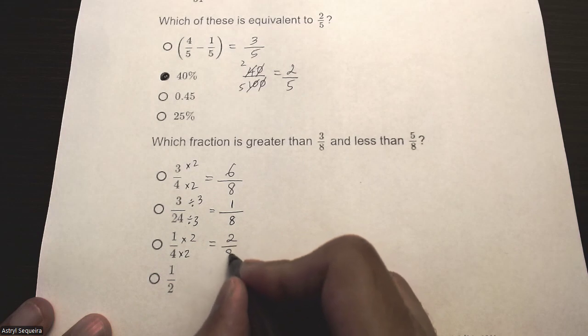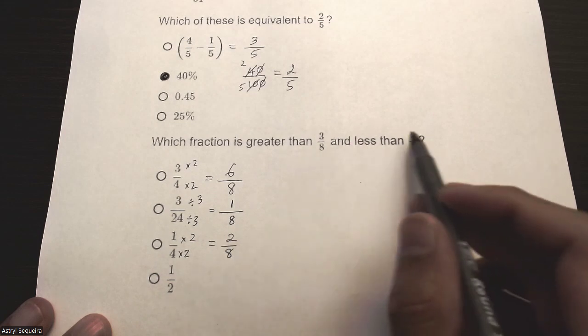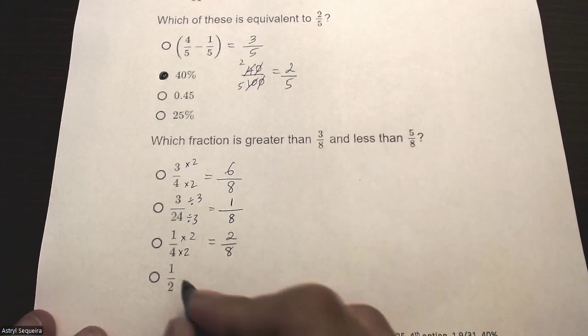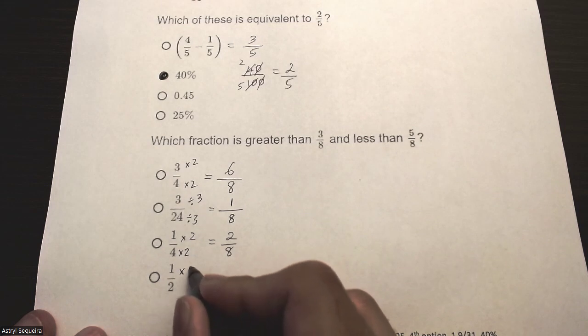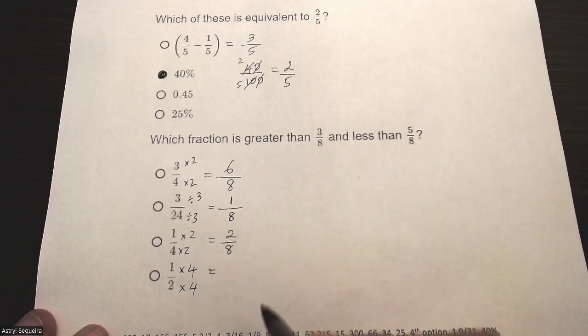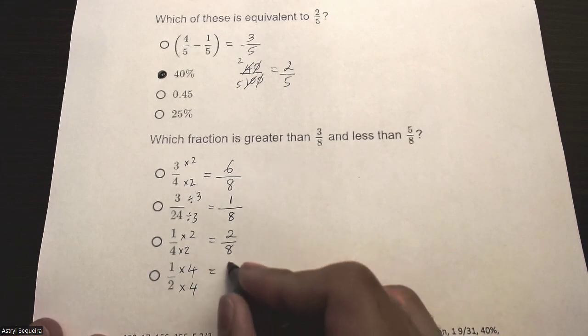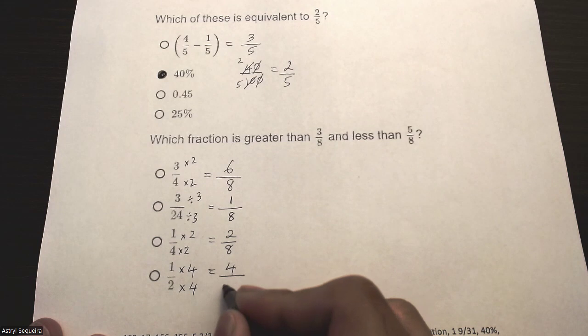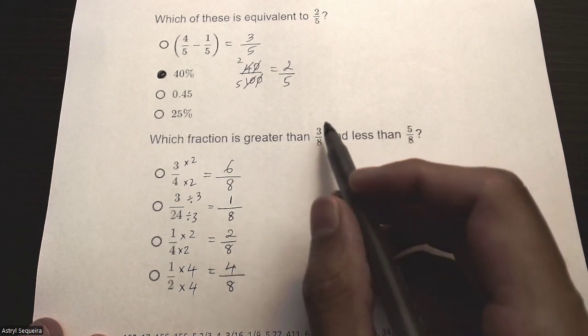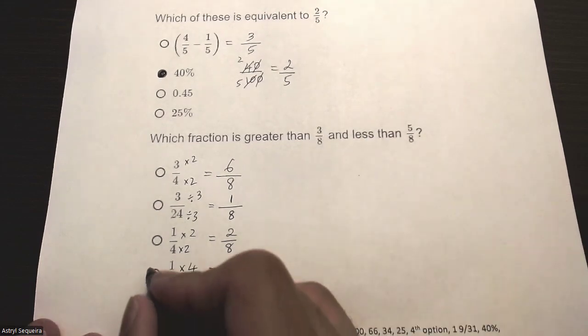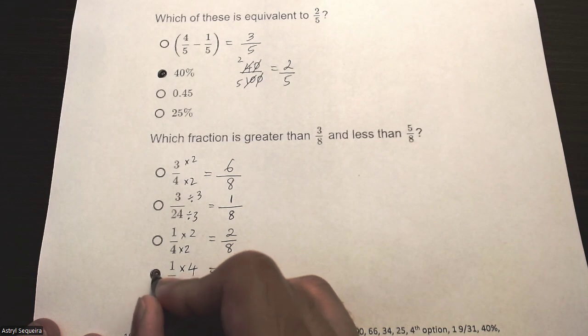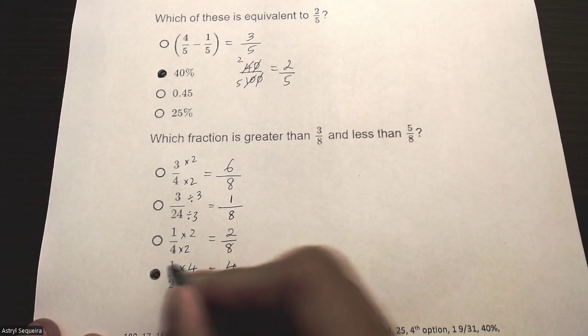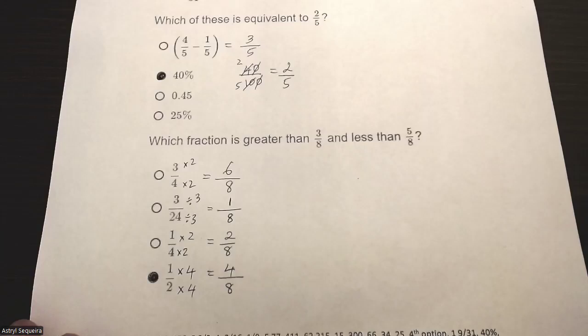That's 2/8, which is not between those two numbers, which only leaves us with the last option. I'm going to times by 4 on the top and bottom. 1 times 4 is 4, 2 times 4 is 8, and 4 is between 3 and 5, which means that the right answer is over here, which is 1/2.